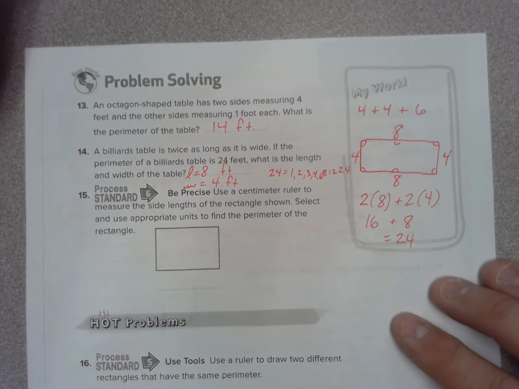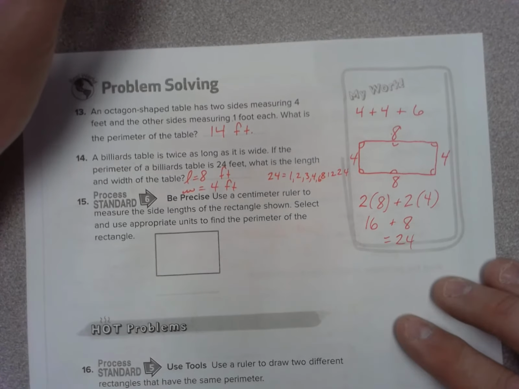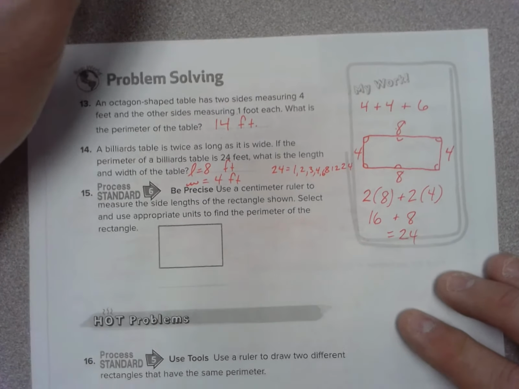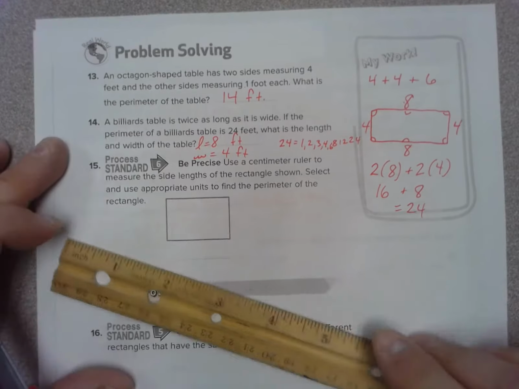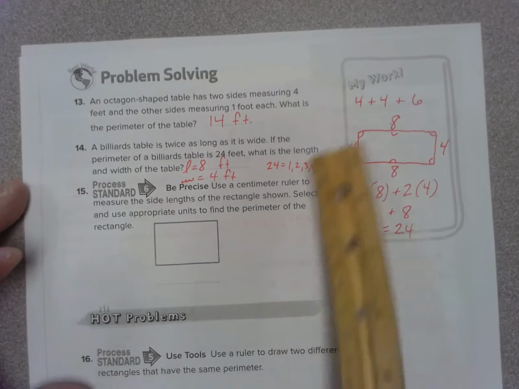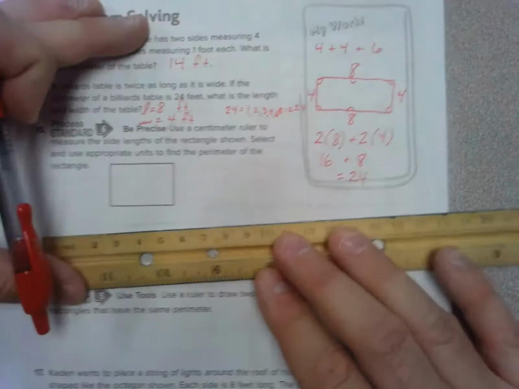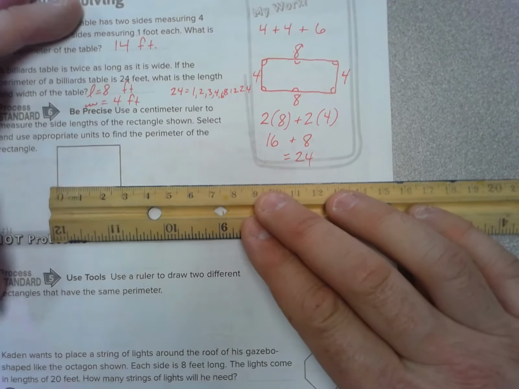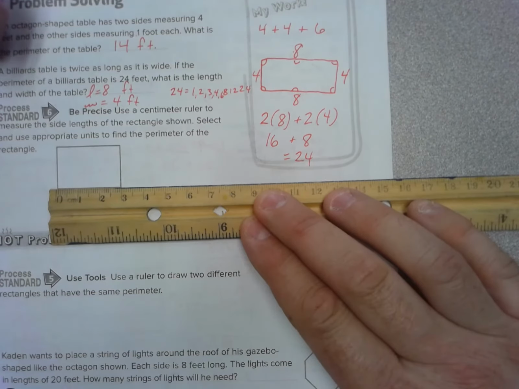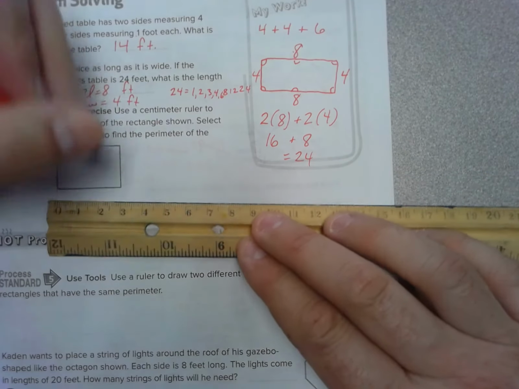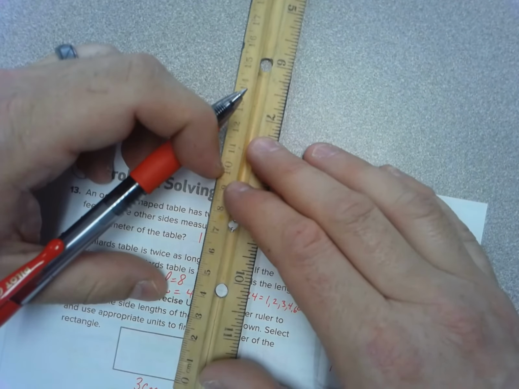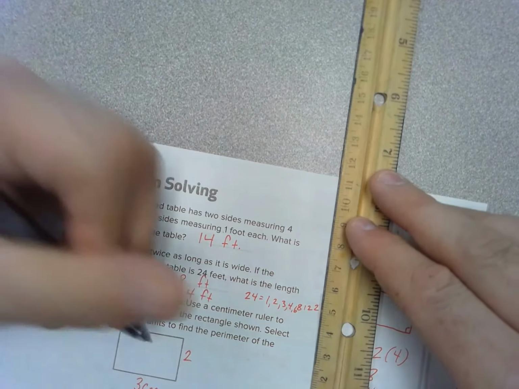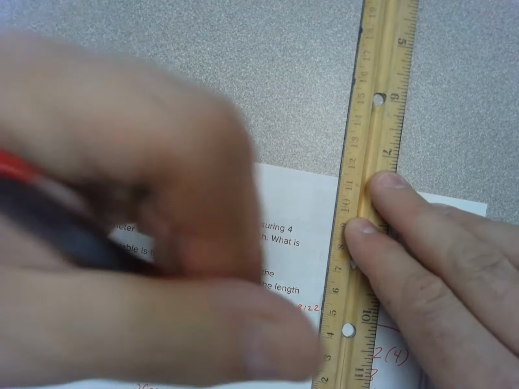Use a centimeter ruler to measure the side lengths of the rectangle shown. Select and use appropriate units to find the perimeter of this rectangle. Well, I guess I've got to get a ruler, and you might have to get one as well. But I'm grabbing one right here. It says in centimeters. Okay, so I've got to line it up on that 0 right there. We're lining it up on the 0, and it looks pretty close to 3, so this is 3 centimeters. Then going wide, it looks like it's 2. And if it's a rectangle, that means this is 2, and then this is 3.